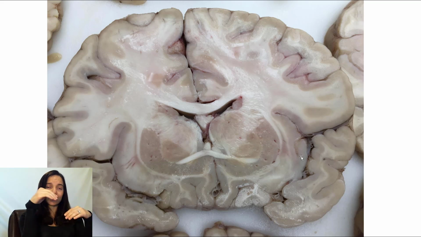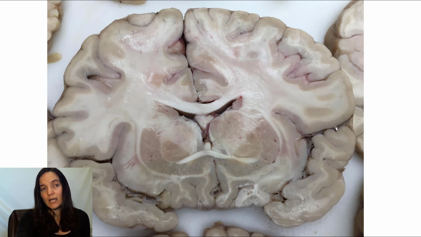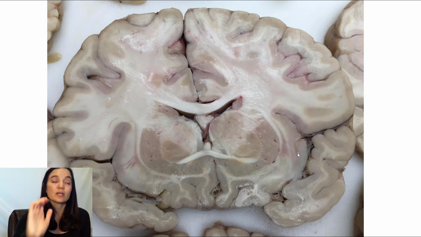You have to get your fingers in between the temporal lobe and the frontal lobe and peel those apart. If you were to put your fingers in here and peel down the temporal lobe and put your fingers in here and peel up the frontal lobe, then you would be able to see the insular lobe in between this area.